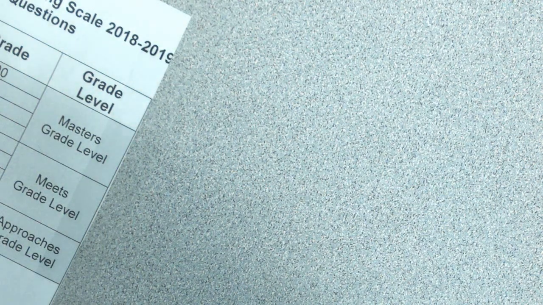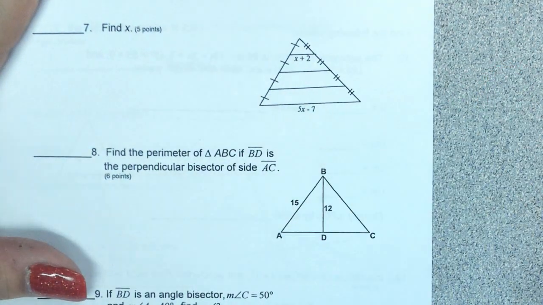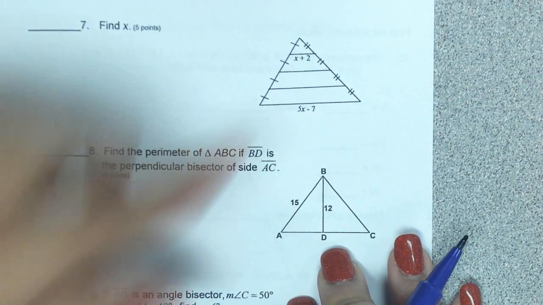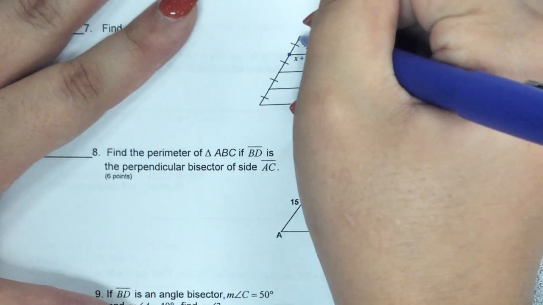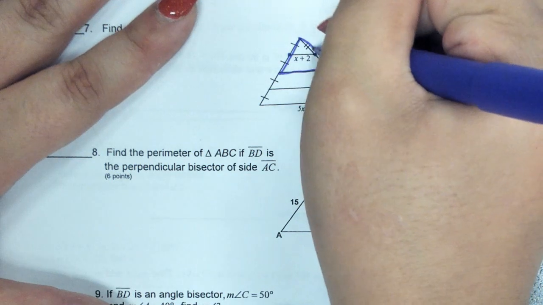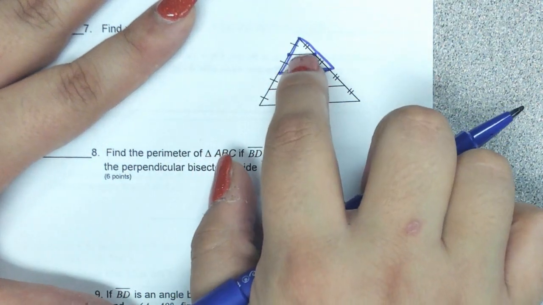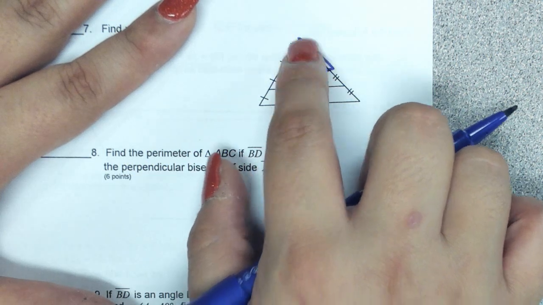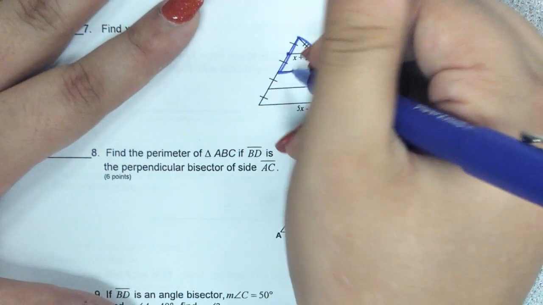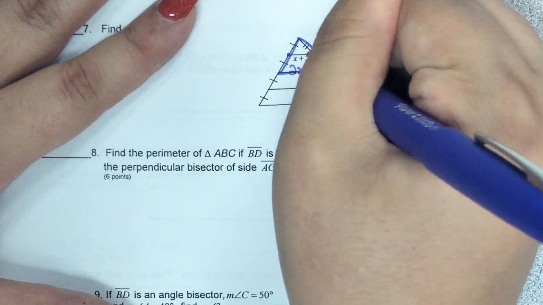Okay, for this one, I'm going to focus. Alright, for this one right here, I want to find X. So again, we have some mid-segments. So if this is the mid-segment of this triangle, remember your mid-segment is half of your base, or your base is double your mid-segment. So I can double that, and I'm going to get 2x plus 4.